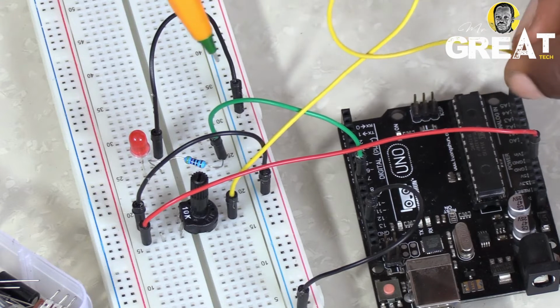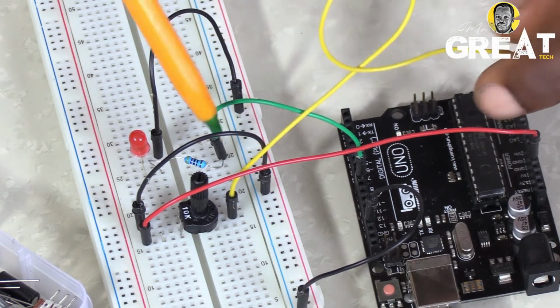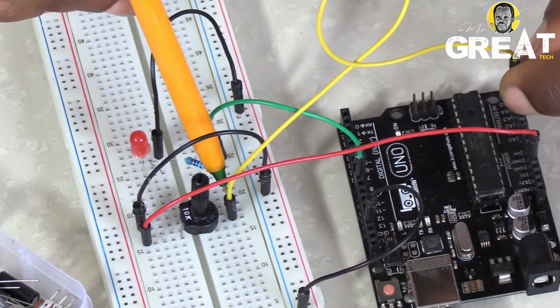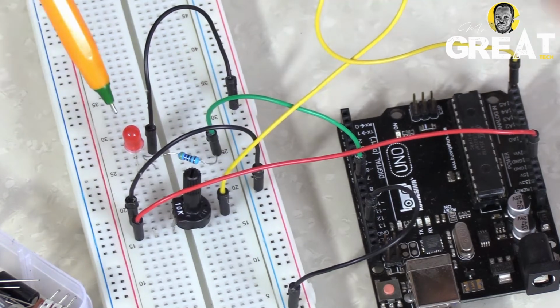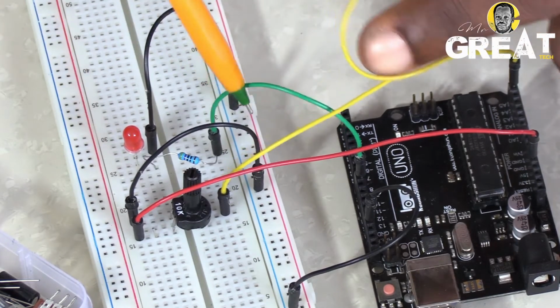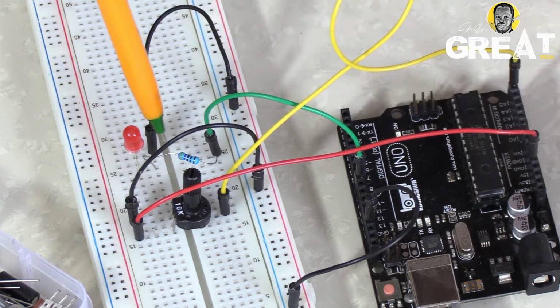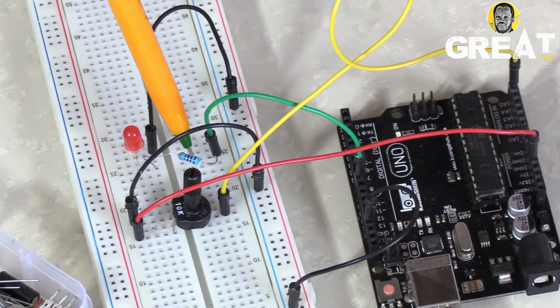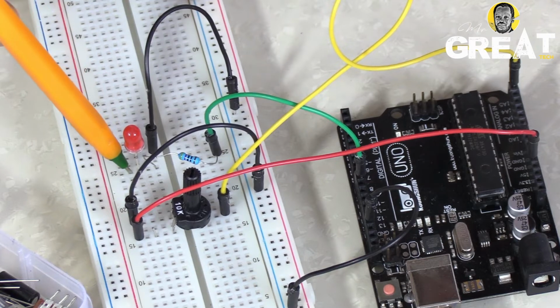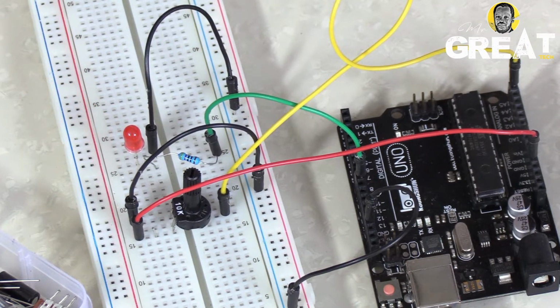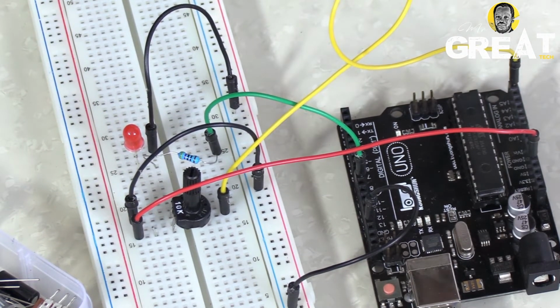So this is my read pin for the potentiometer, read to analog in A5, that is it. And this is the digital write pin of the LED, goes to the resistor, from the resistor goes to the positive line of my light emitting diode. Okay, now let's go and see how we can write the code.